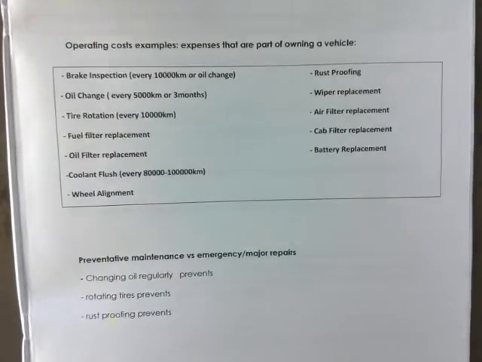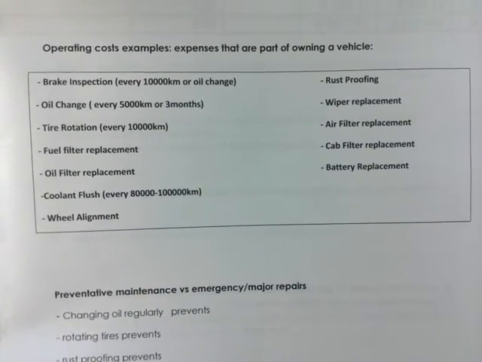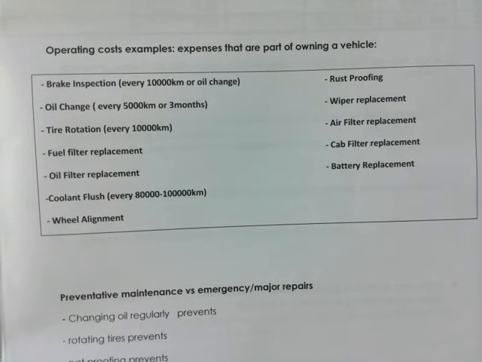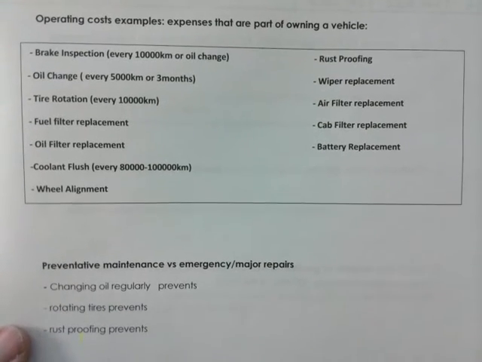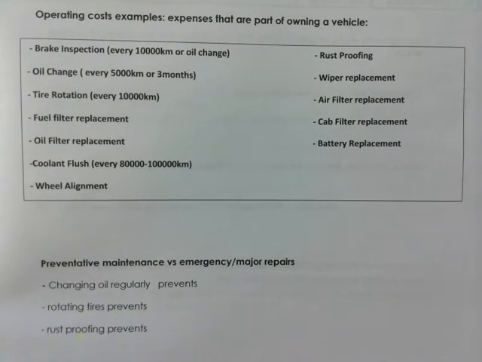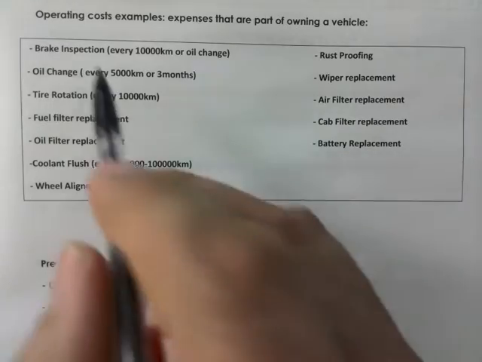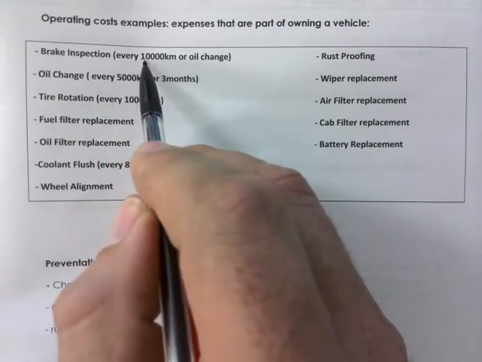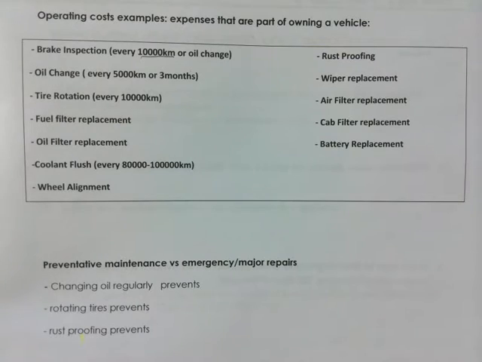Let me zoom into this part right here. Okay, this might be new to some of you. You have no idea that it just happens, right? If you're borrowing your parents' cars or whatever, you don't know what goes into maintaining it, right? And that's okay. I'm not trying to belittle you or anything. I'm just letting you know, right? So brake inspections, right? It's expected that you make an inspection every 10,000 kilometers or every oil change.